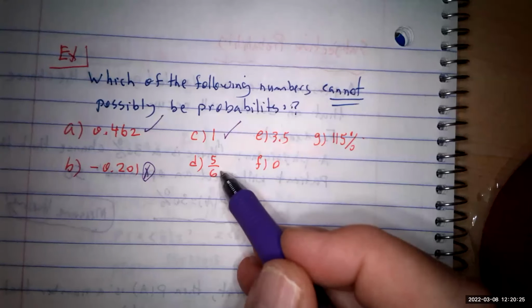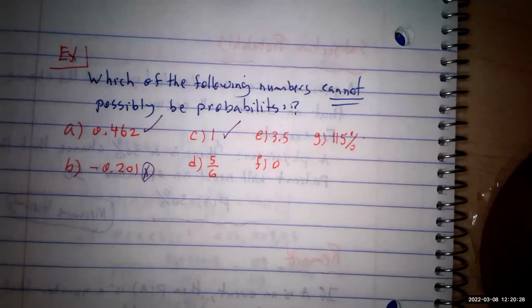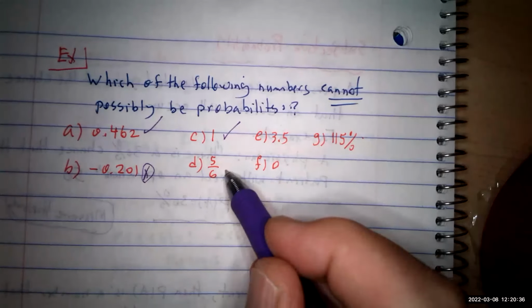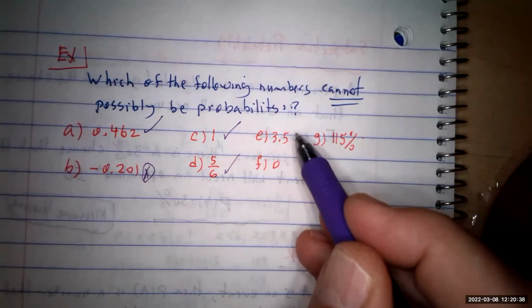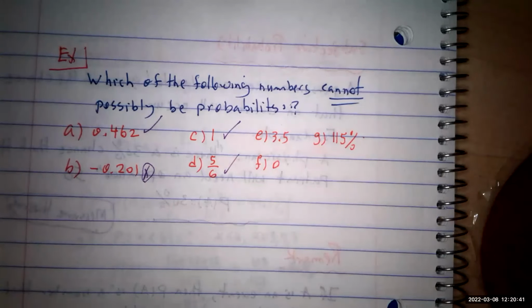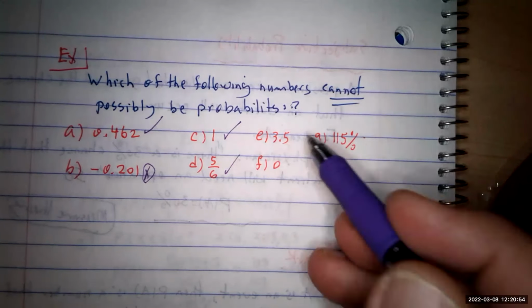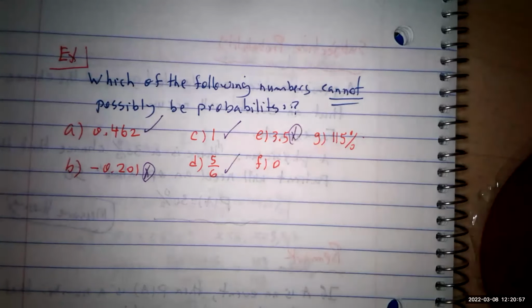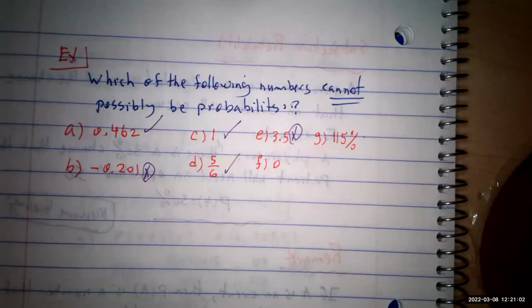5.6. Yes, 5.6 is, because it is less than 1. So that's going to be 1. 3.5. Jennifer, you're right. Any other suggestion? No, you're wrong. Sorry. 3.5 is bigger than 1, so this is not a probability. The probability can be at most 1 or 100%.